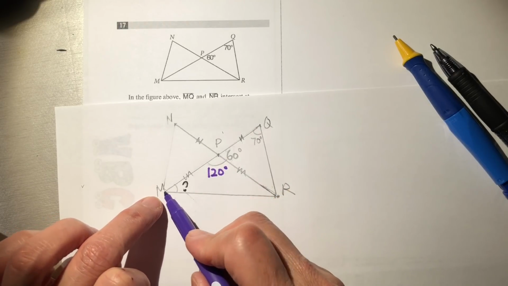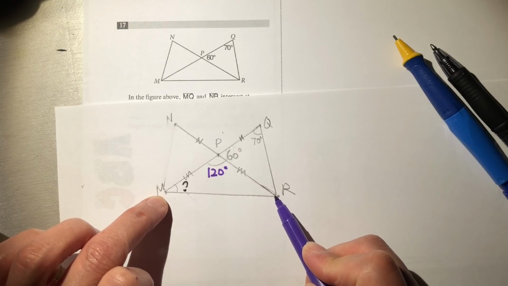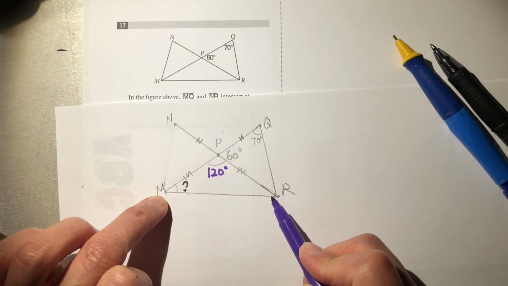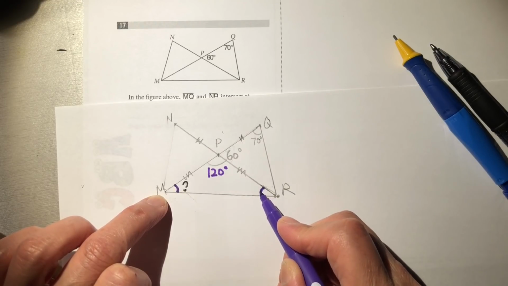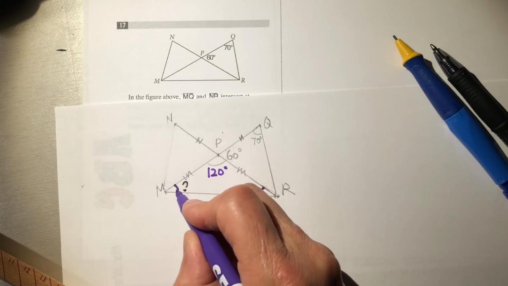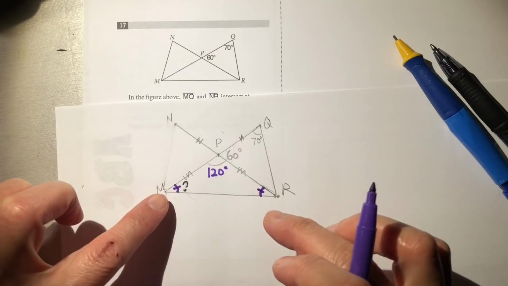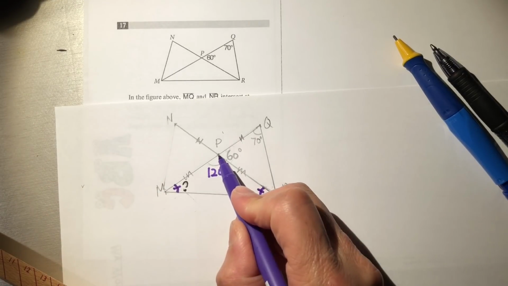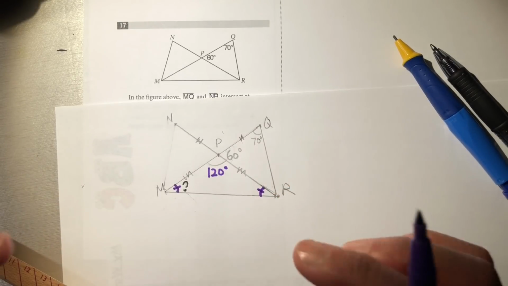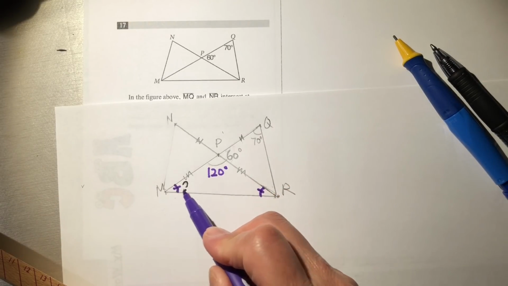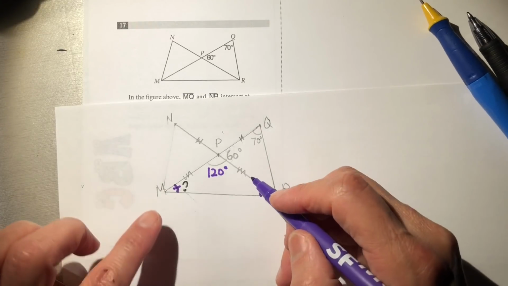So triangle MPR is an isosceles triangle. So these two angles are equal, the same degree. And we know inside a triangle, the sum of the inner angles is 180.